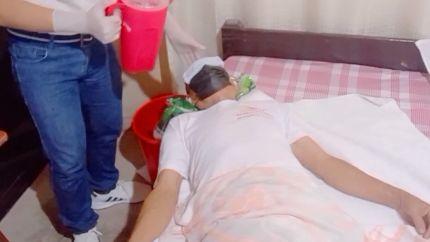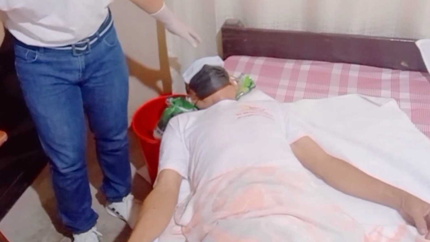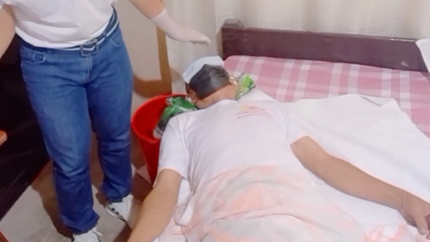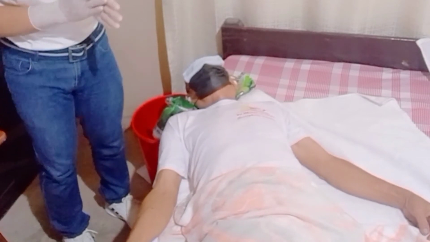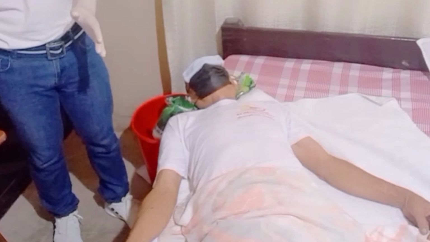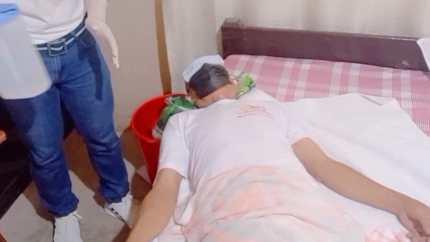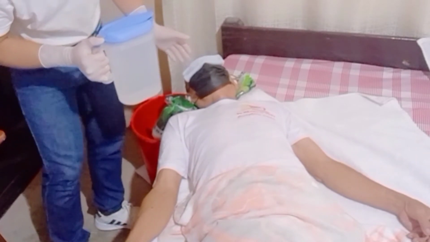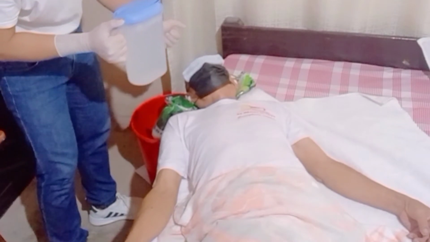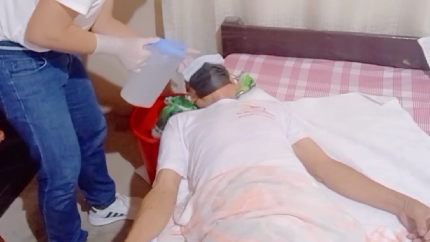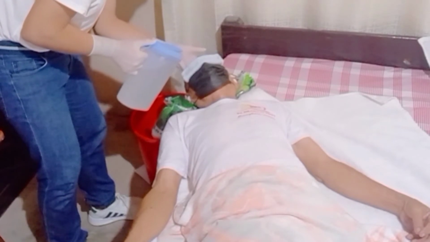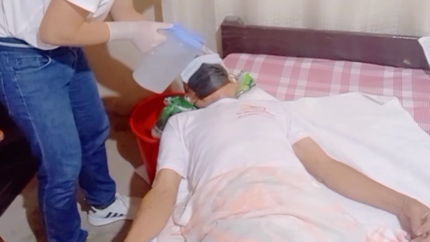Okay, we're already done rinsing it with warm water. And what we're going to do next is do the final rinsing with cold water. Why is this so? Because rinsing with cold water causes constriction of pores of the scalp of our patient. So this is tap water, again, not literally cold, but tap water.